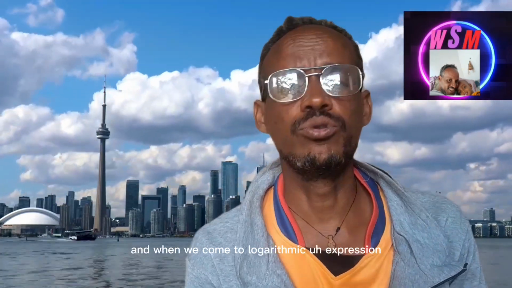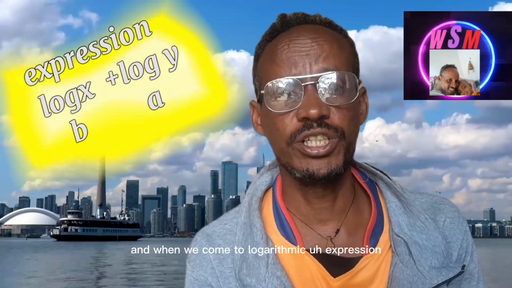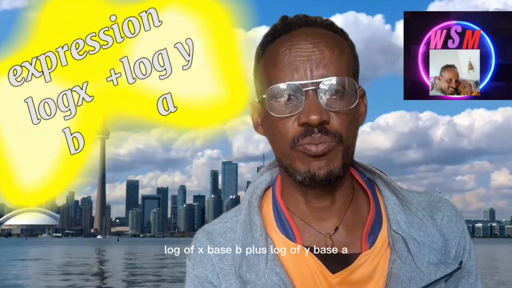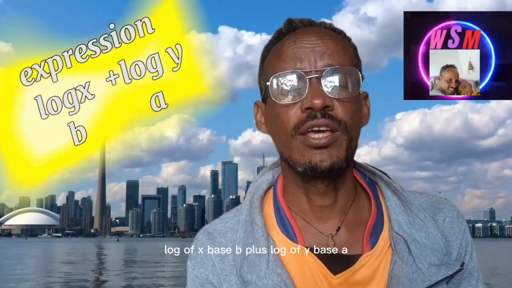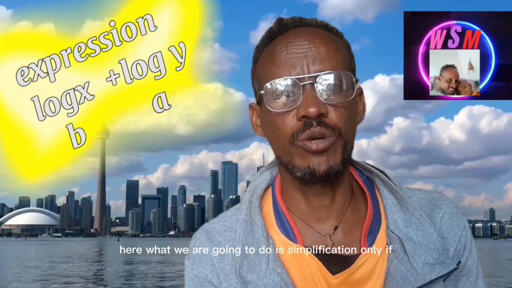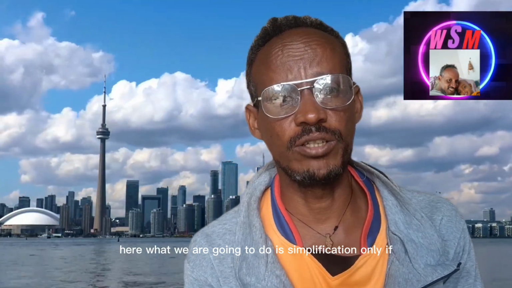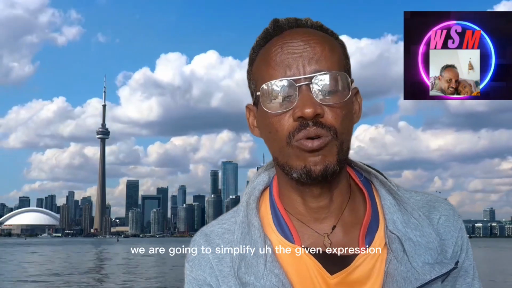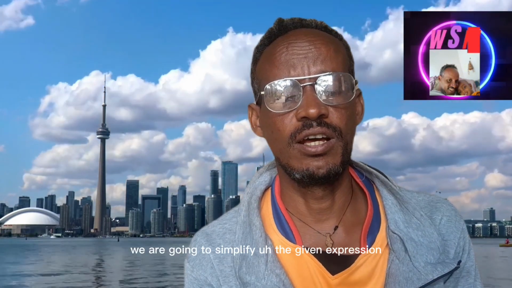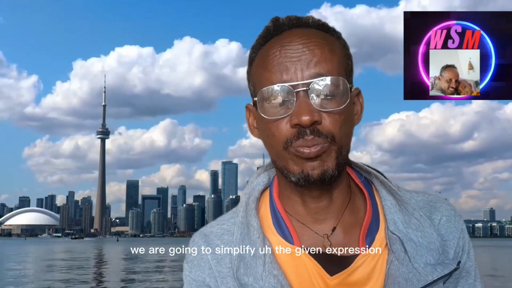And when we come to the logarithmic expression, log of x base b plus log of y base a, this is a logarithmic expression. Here what we are going to do is simplification only. If possible, we are going to simplify the given expression.